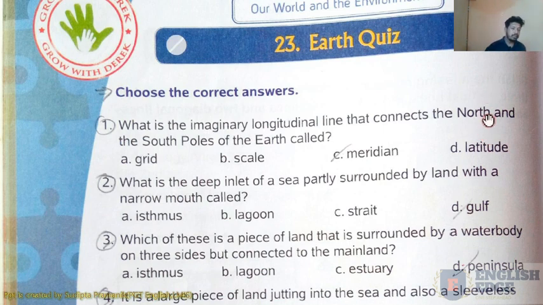In the future, whenever you sit for any type of exam, it may be any common admission test, B.Ed exam, entrance exam, or any competitive exam, government job exam, this type of GK is very, very important for you students. So mind it and be focused on your study.